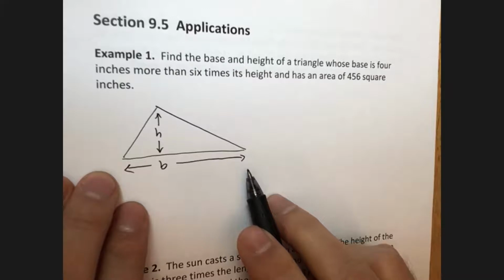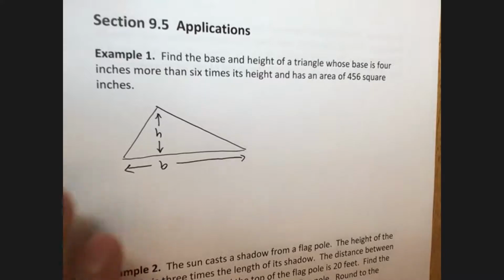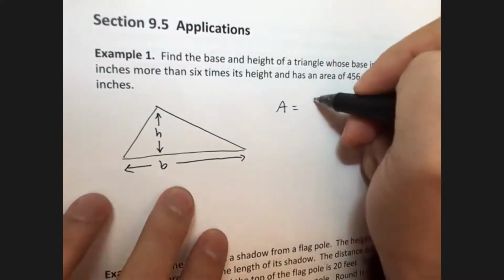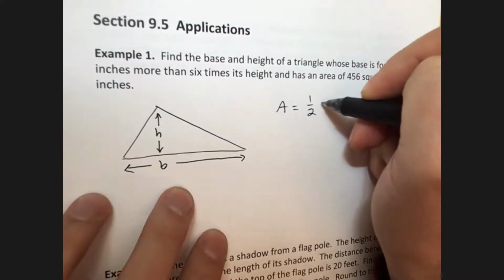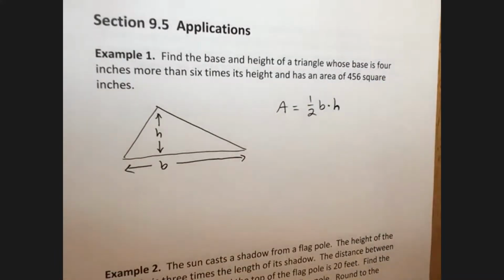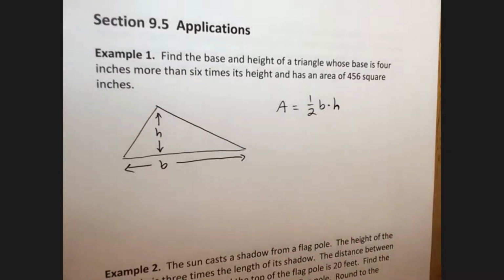Well, you might remember this formula. You can look this up; the derivation for this is not too bad. The area is 1/2 base times height.